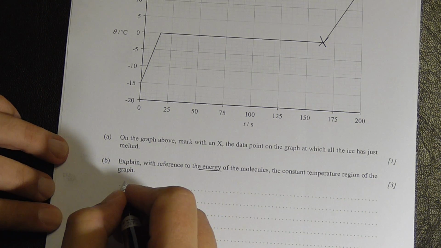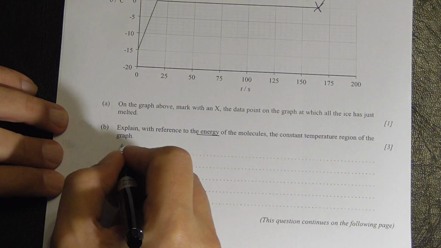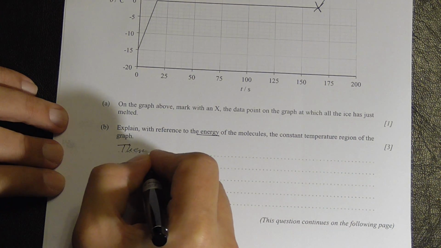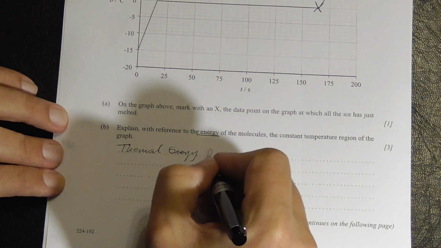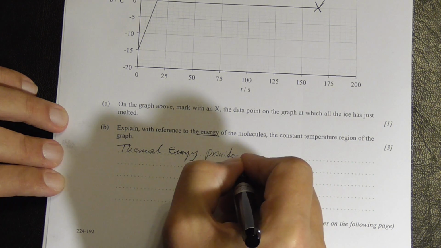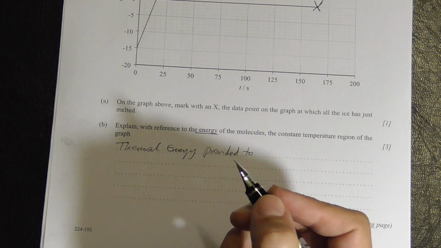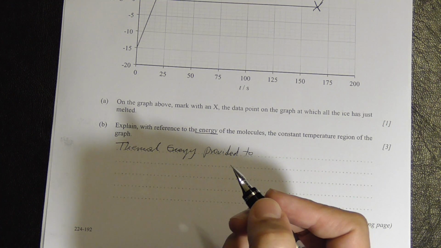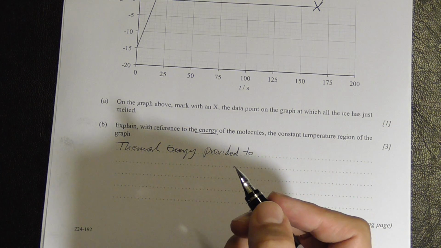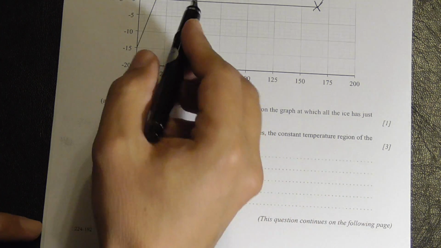Well, first of all, you provide thermal energy. Okay, so let me write this. Thermal energy provided to, now all the thermal energy provided goes to increasing the potential energy of the molecule. So what's actually happening is that the molecular forces weaken or loosen. Nothing happens to the average kinetic energy of the molecules. Why? Because this is proportional to temperature, and the temperature is constant.